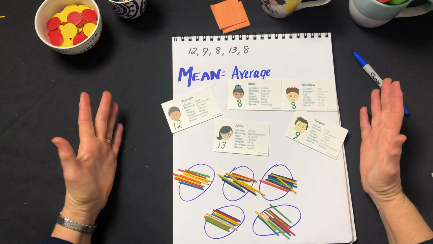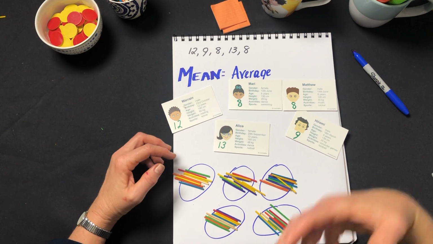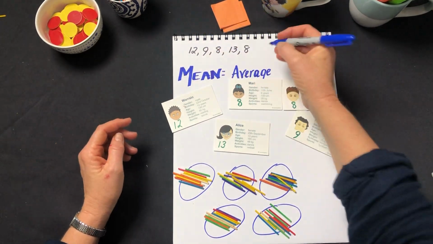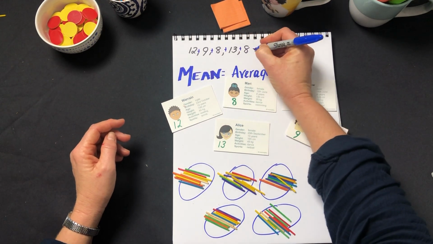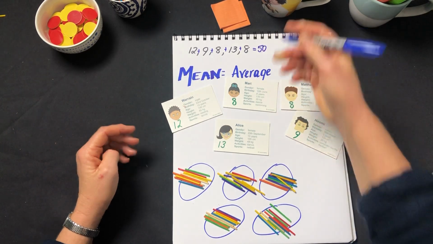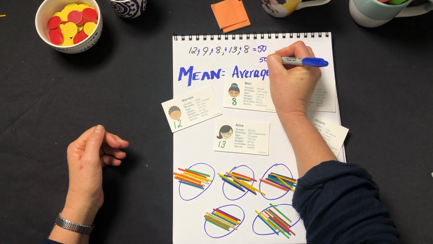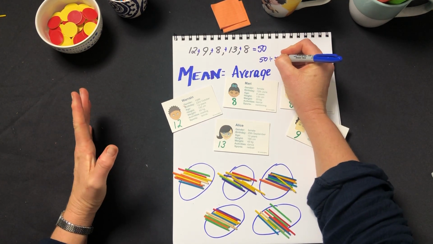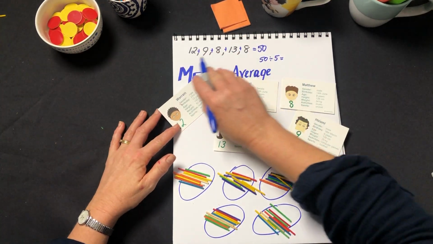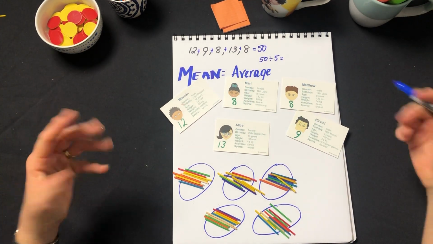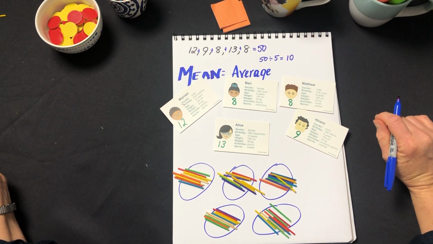So by doing this with small sets of data, getting kids to reallocate, what we want them to see is that they were adding all of these together, that was giving them a total of 50. And then they were sharing that equally between the number of people that were there. And it's much easier if you're using a context and saying something like people and ages rather than just a list of numbers which really have no meaning to students at all. You can see that you get the common age there of 10.